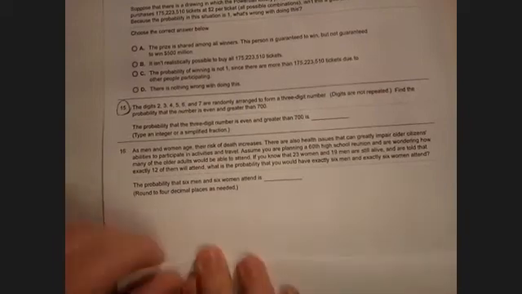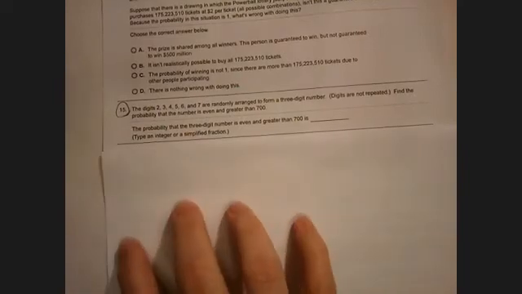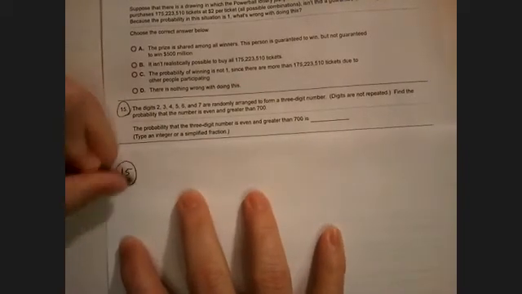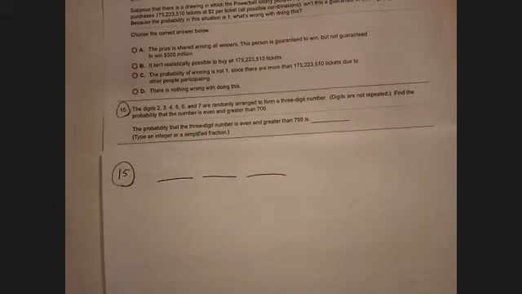If yours is not exactly the same as this, it'll be very similar. So the digits 2, 3, 4, 5, 6, 7 are randomly arranged to form a 3-digit number. Find the probability that the number is even and greater than 700.